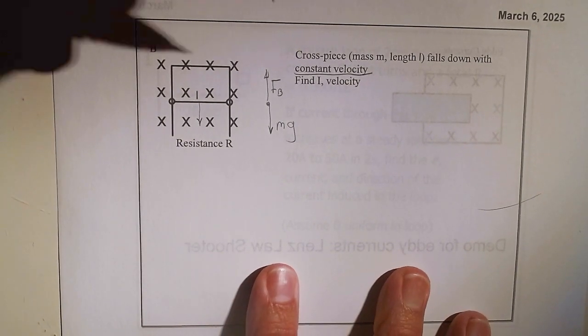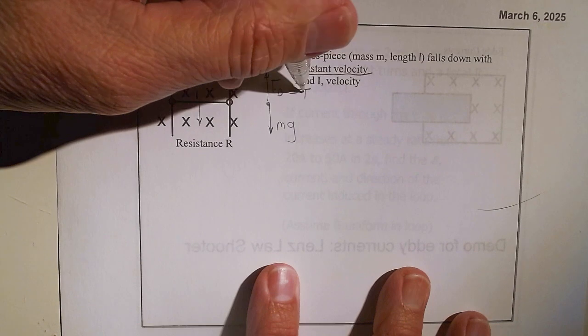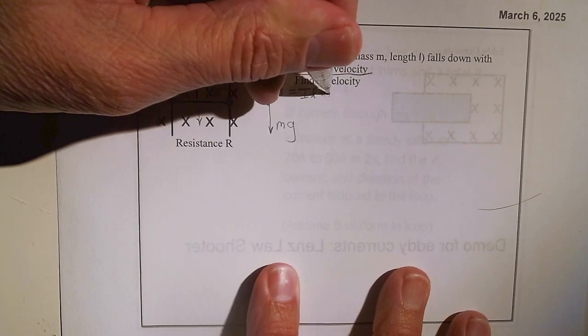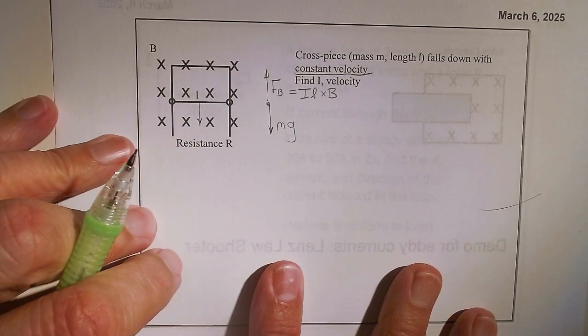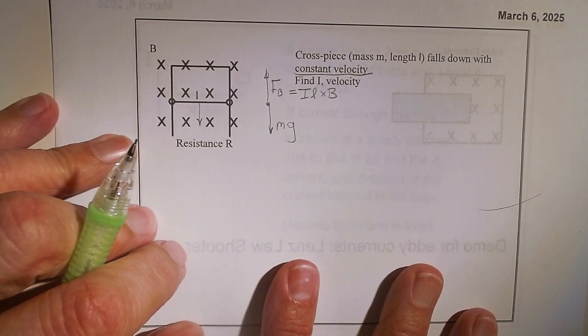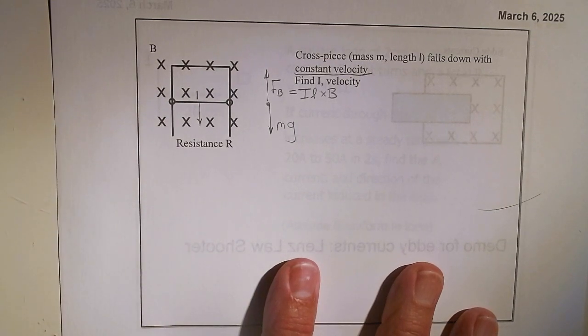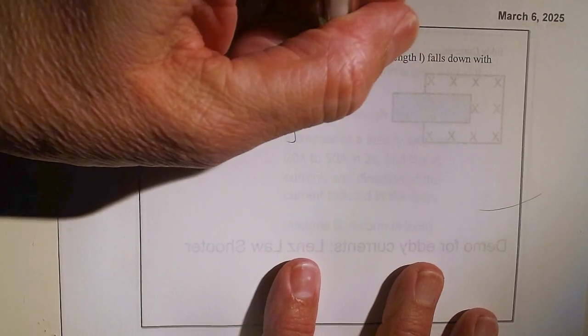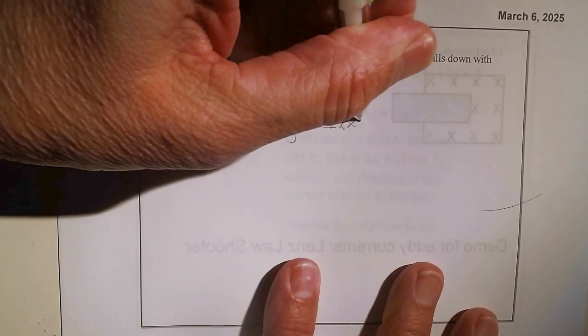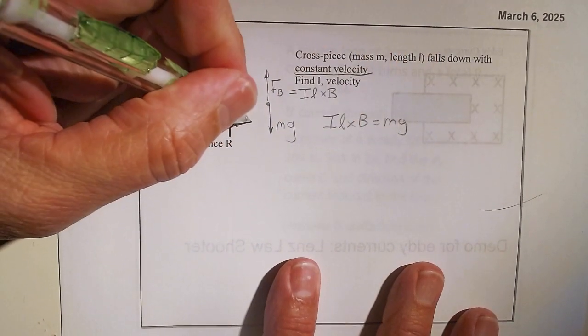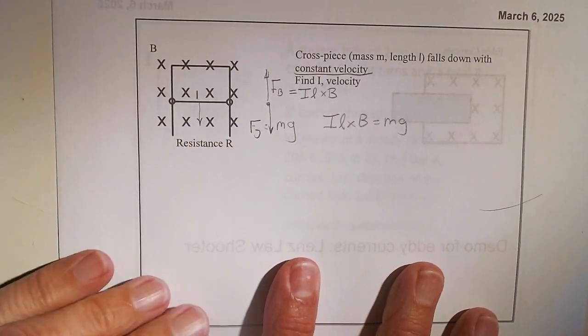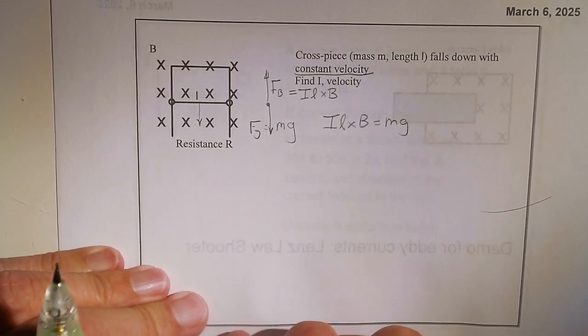So this is going to be equal to I L cross B. We need to figure out what the I is and what the velocity is. The first thing we're going to look at is I L cross B equals mg, because F_B equals the force of gravity.